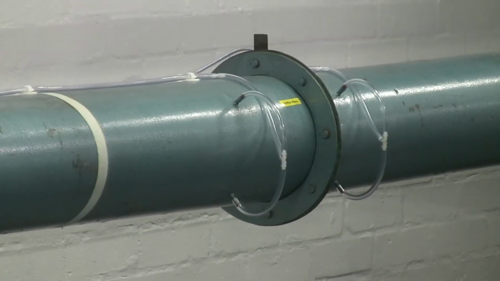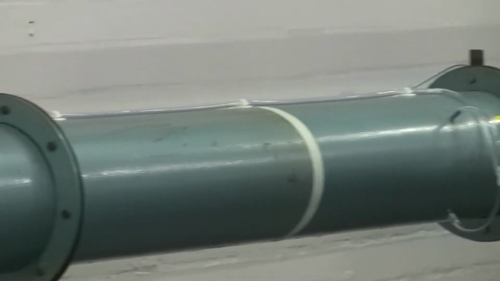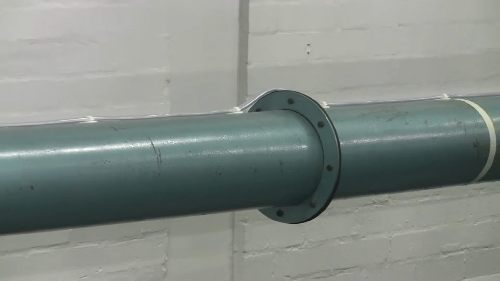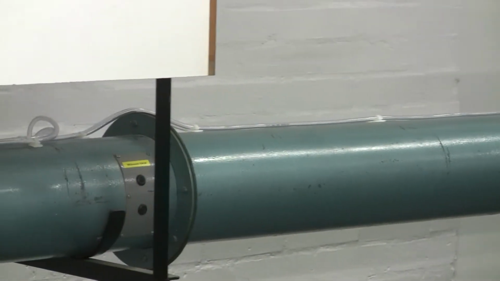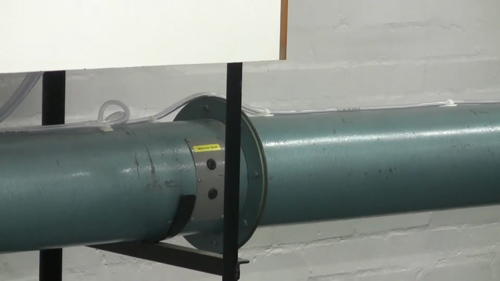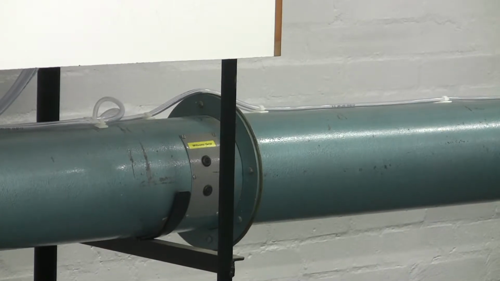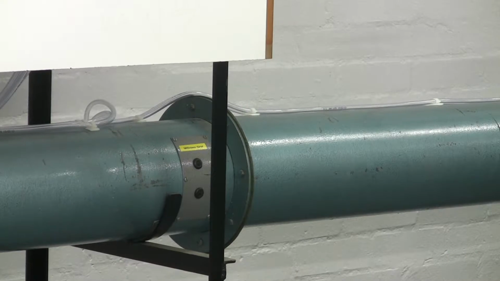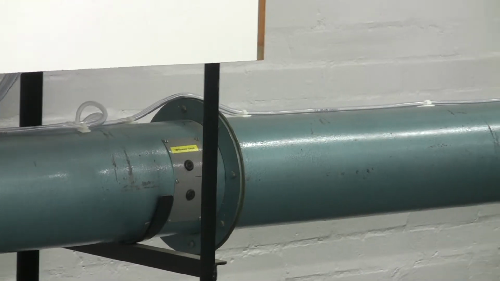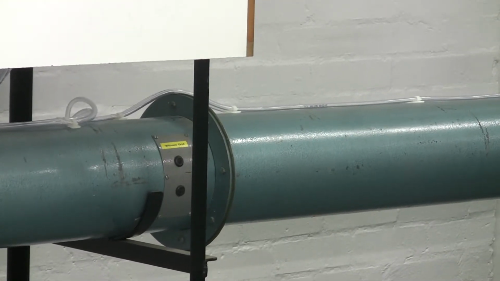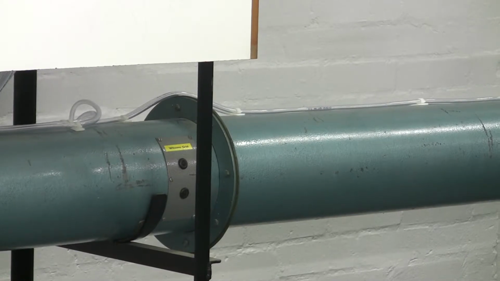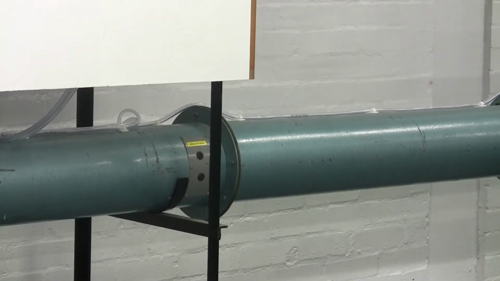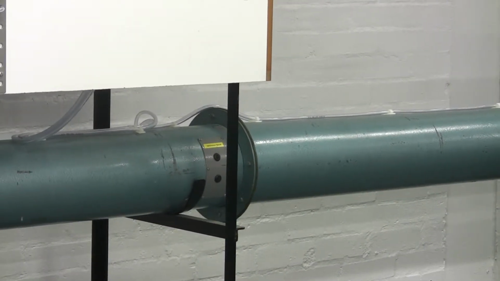The second instrument that we have is called the conical inlet, and it's sitting in here. And again, we measure the upstream and downstream pressures, and we use these in the empirical equation for the conical inlet to determine the velocity pressure in the duct.